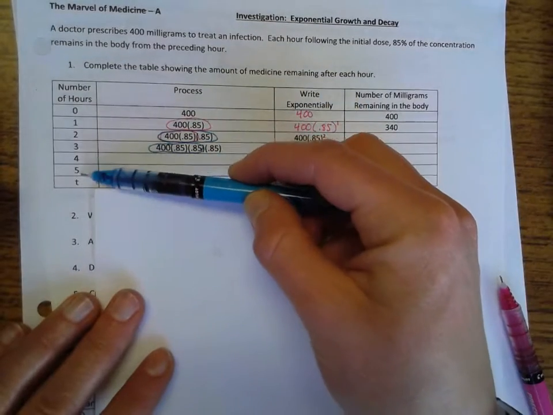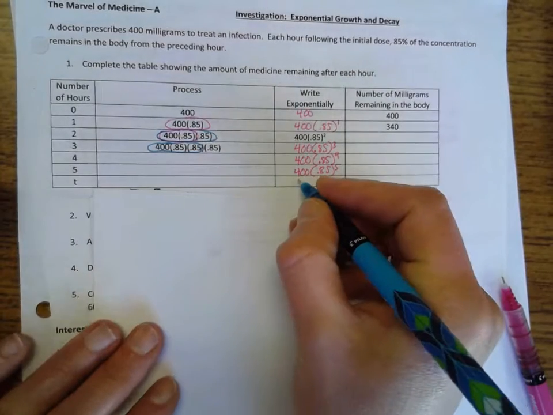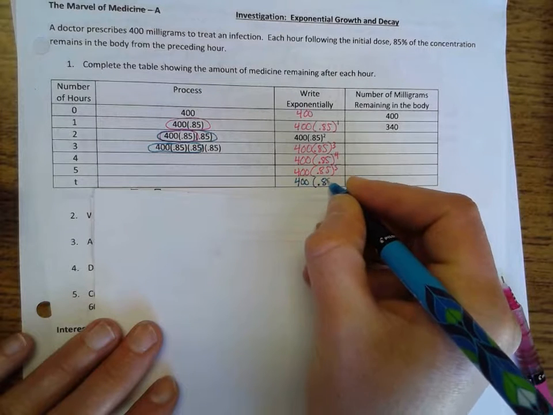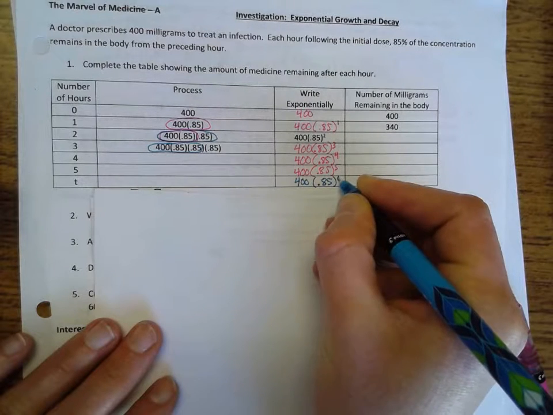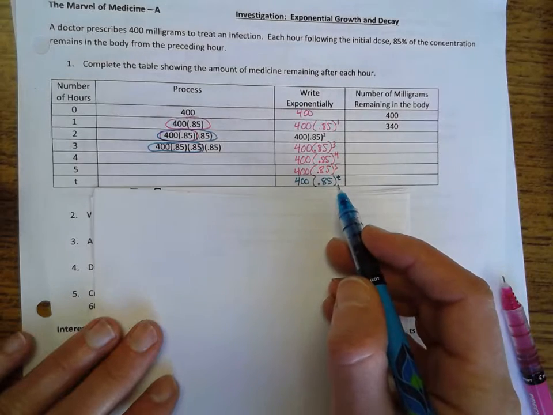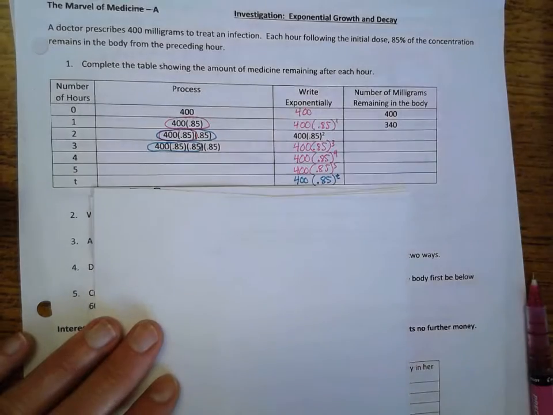But for my actual number of hours, if I didn't know if it was just a number of hours t, then 400 times 0.85 to the power t. That is what the expression is that would help make the function that determines all these other values.